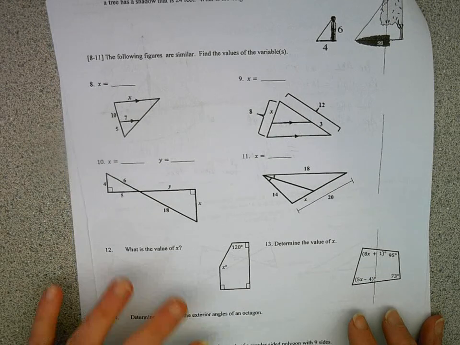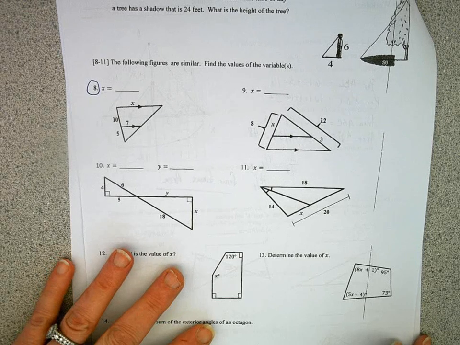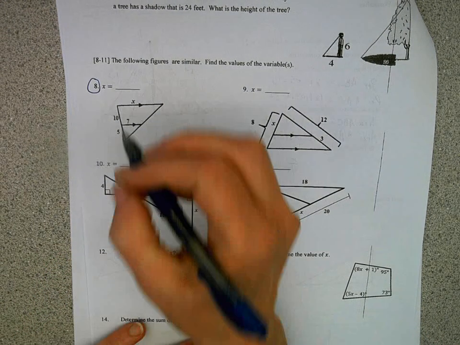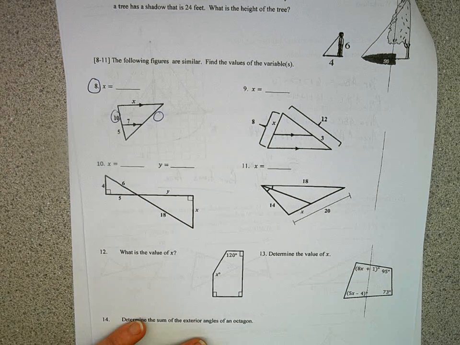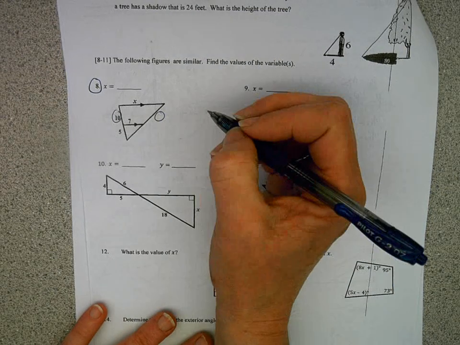Okay, on number 8, this is a very missed question on the test. Number 8, we need to find x. We cannot use this 10 unless we were doing that side there. You cannot use side splitter because you don't have both sides split. So I have to do triangle to triangle.